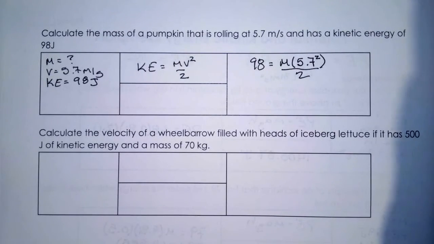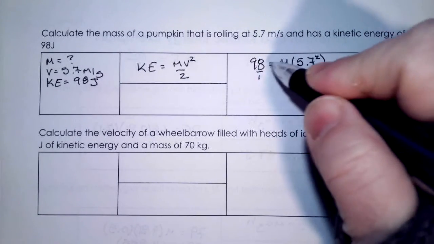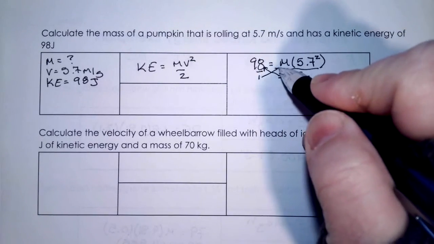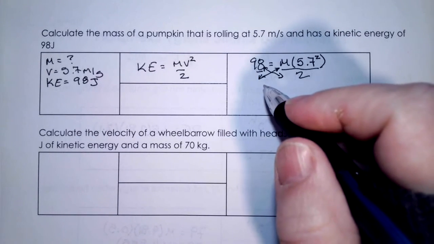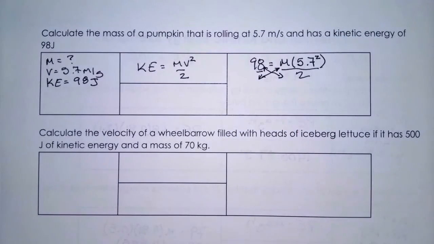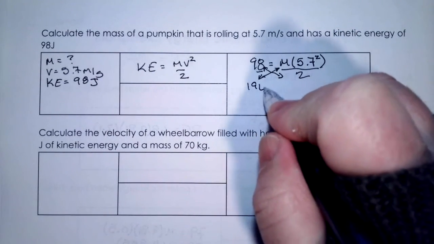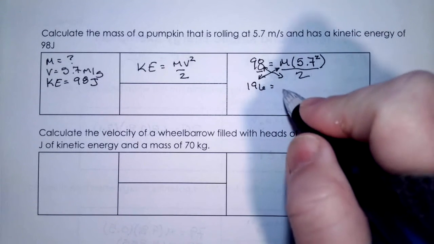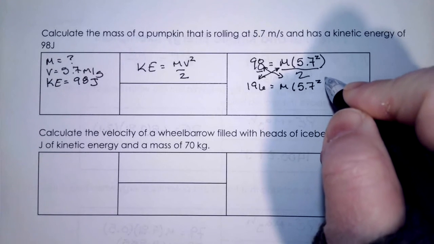So the first thing that I'm going to do is put a 1 underneath here, multiply these two together, and those two together. So 98 times 2 is, must flip my answer paper over, is 196 equals, and then while I'm at it, mass times 5.7 squared.